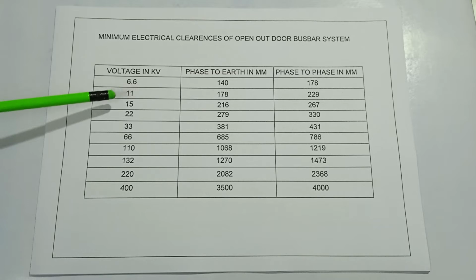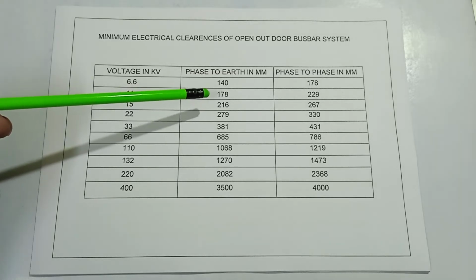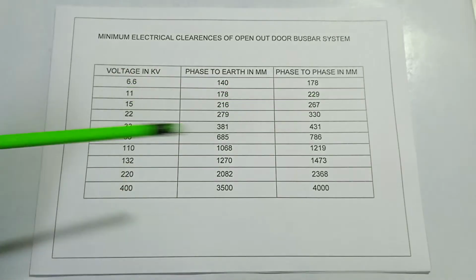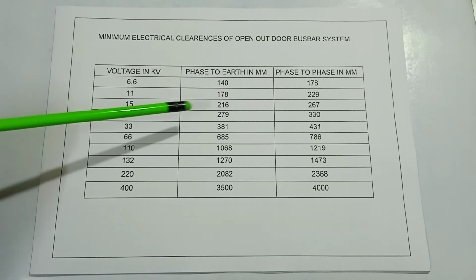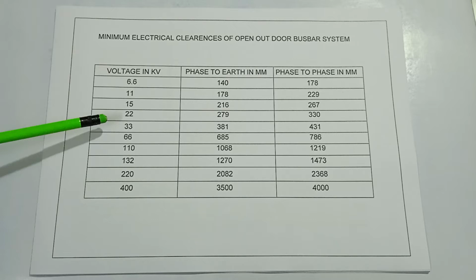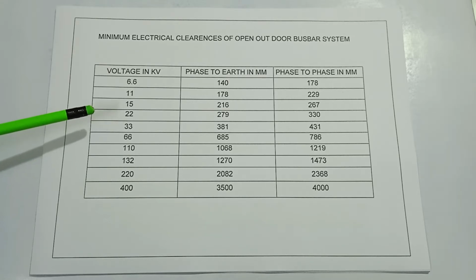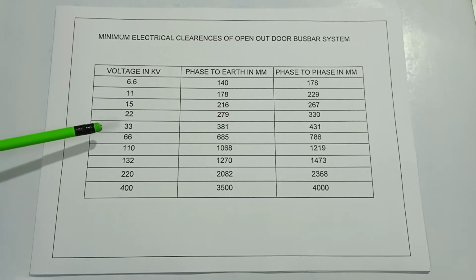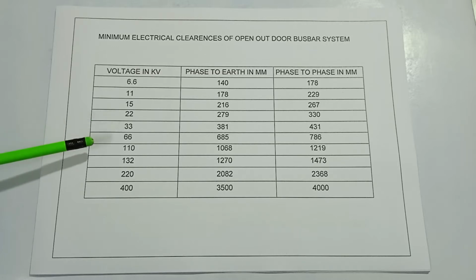For 11 kV 178 mm and 229 mm. 15 kV 216 mm, 267 mm. For 22 kV 279 mm and 330 mm. For 33 kV 381 mm and 431 mm.